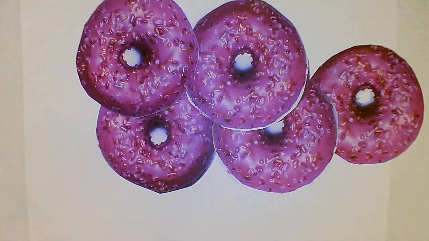But let's say that I want to stretch these donuts out. I don't want to eat them all in one day. And in fact, I want them to last a really, really long time.